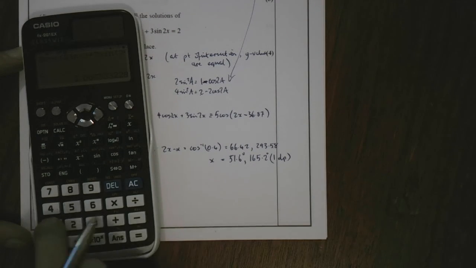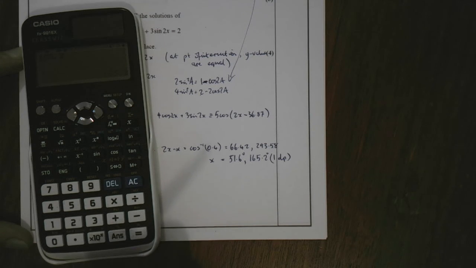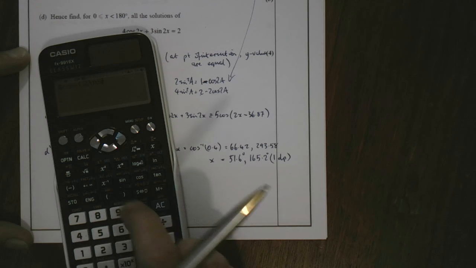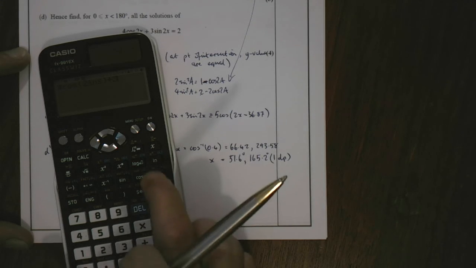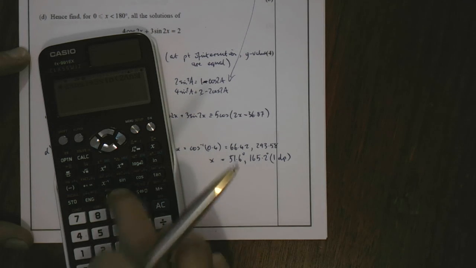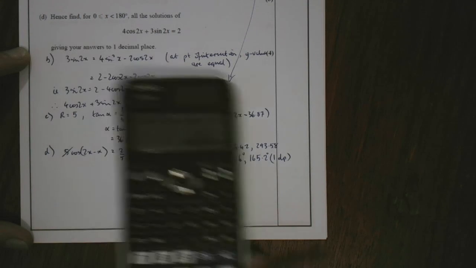And if we do the same for the other one, 165.2 as answer, and we do 4 cos 2 answers, and we add 3 sine, not tan, 3 sine 2 answers, then we should get ever so close to 2. Oh, we do.